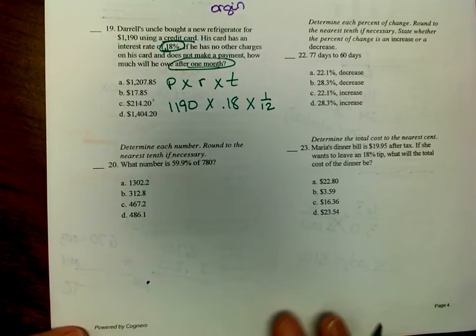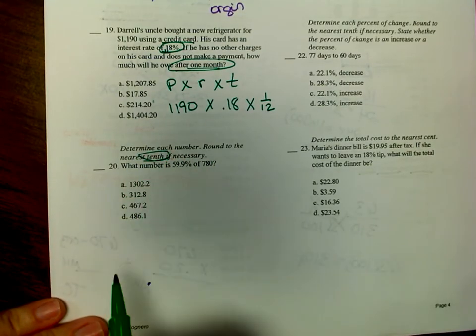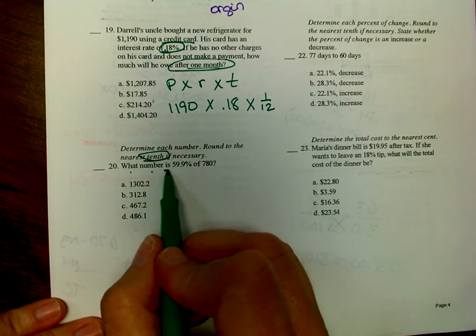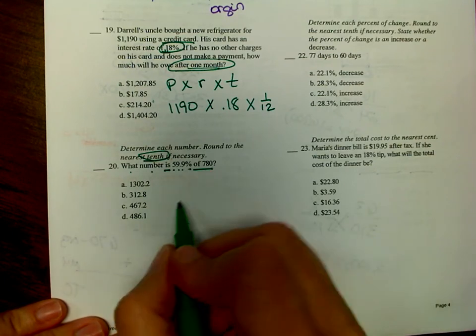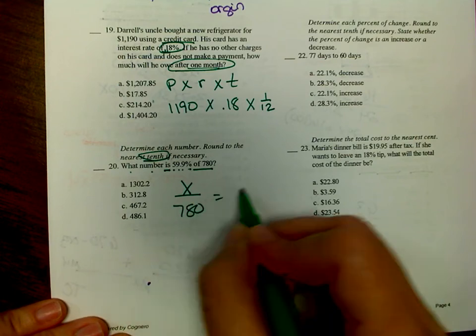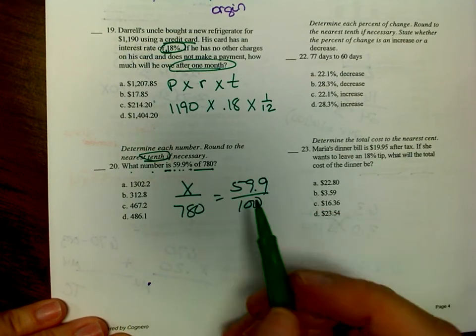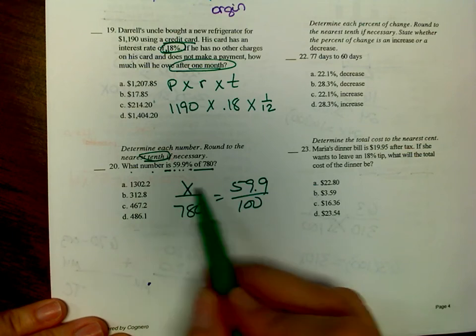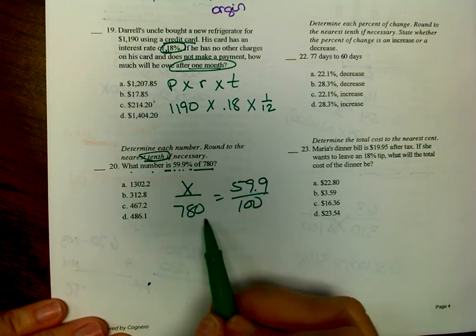Number 20. Determine each number, round to the nearest tenth if necessary. What number is 59.9% of 780? So we're finding is over of, over your percent.